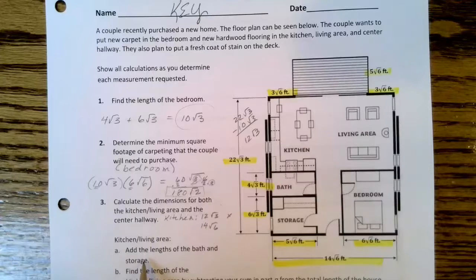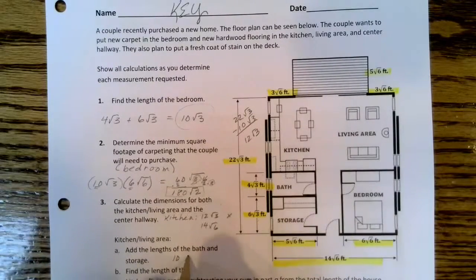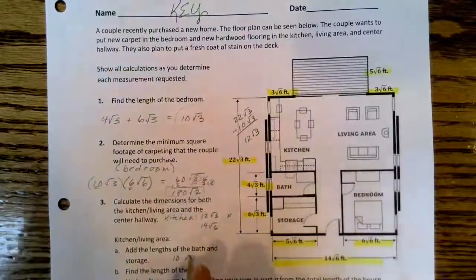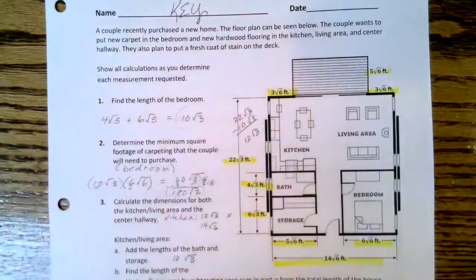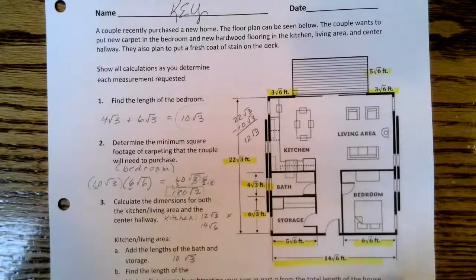So it says add the lengths of the bath and the storage areas. Already done that for the bedroom, which was 10 roots of 3. Find the length of the kitchen by subtracting from the total length of your house. Looks like we already did that. That's how we had 22 roots of 3 minus my 10 roots of 3.